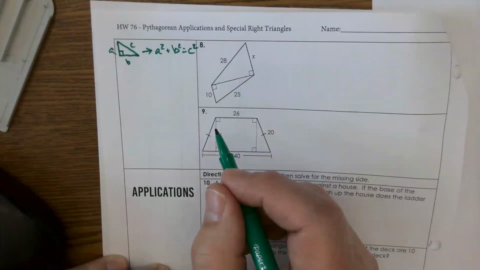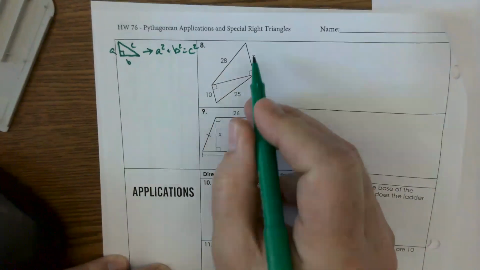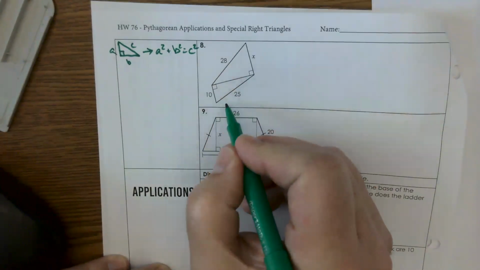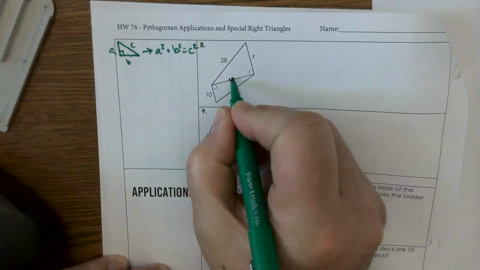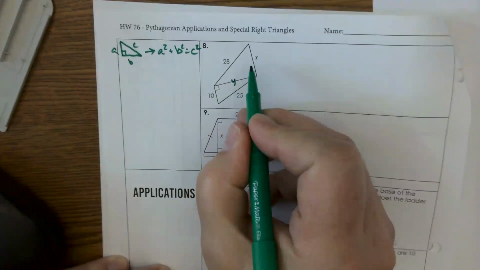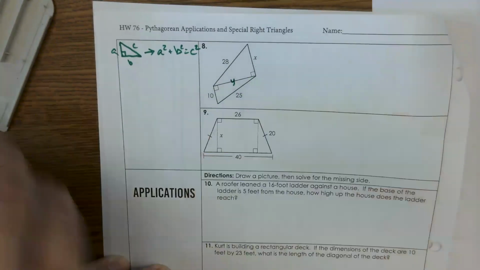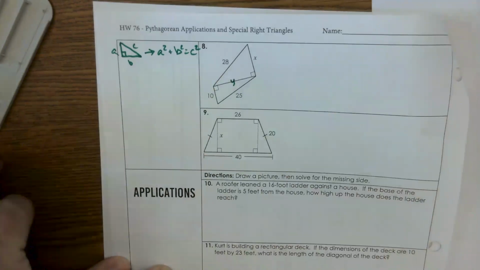Ben? 10 squared plus X squared equals 25 squared? Okay, so you're thinking we need a new variable for this length. Why couldn't we have gone directly to X? X squared plus Y squared equals B squared.